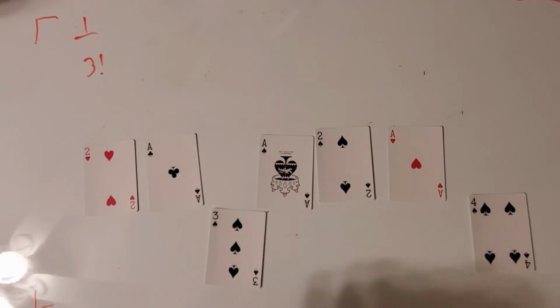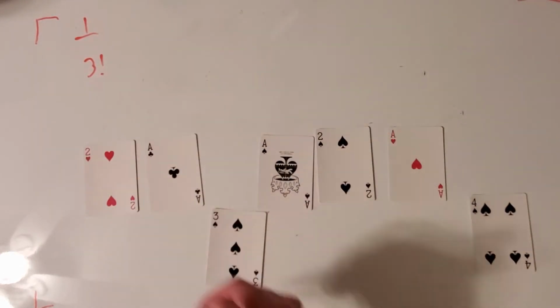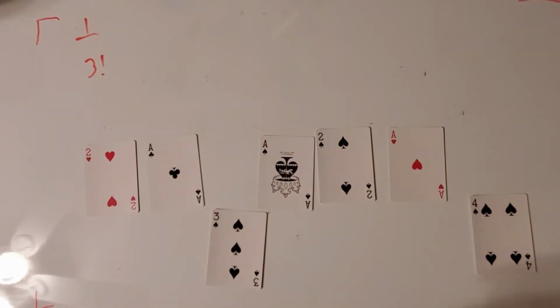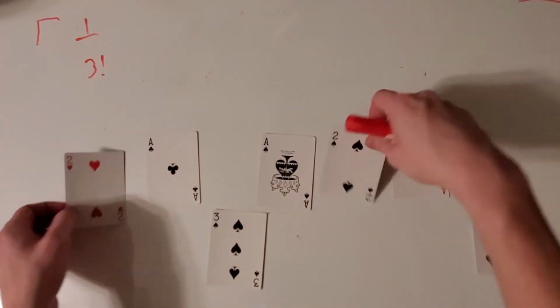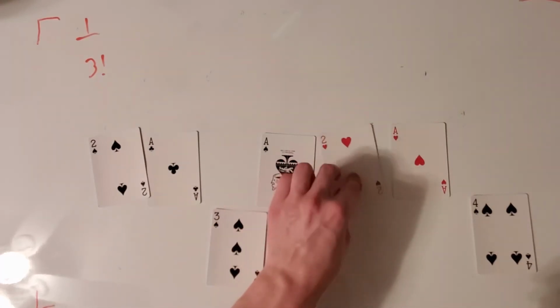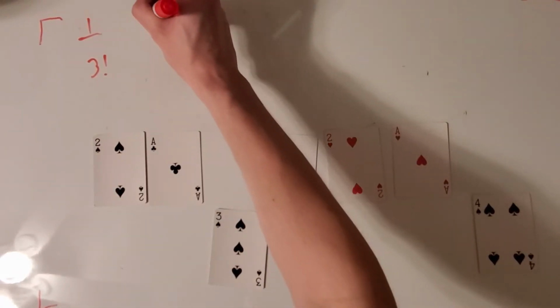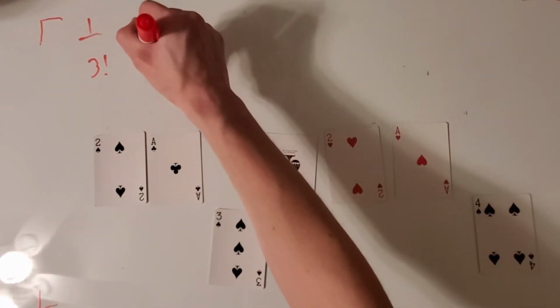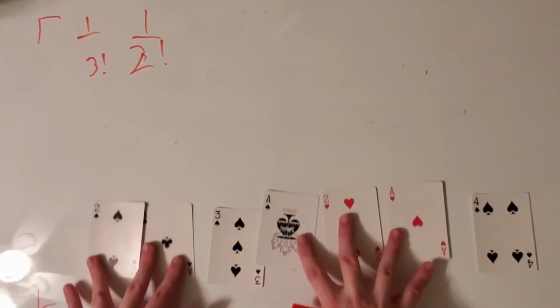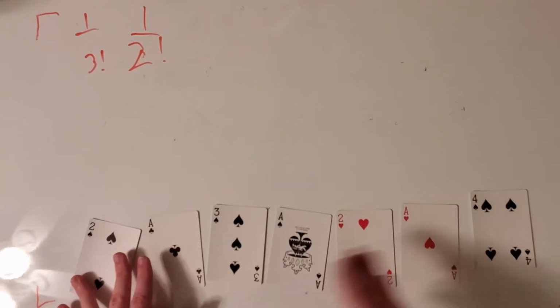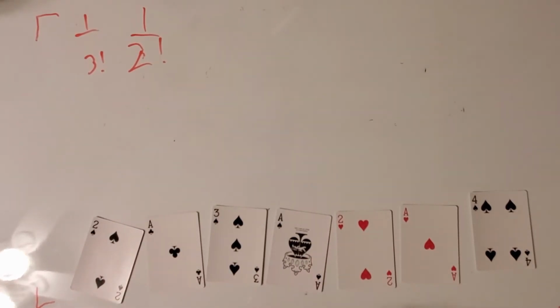Let's just choose one of the 3 factorial ways to arrange these aces and lock it in place. We can see that only one of 2 factorial of those should actually count in our overall count of the number of orders that we could place these cards in.